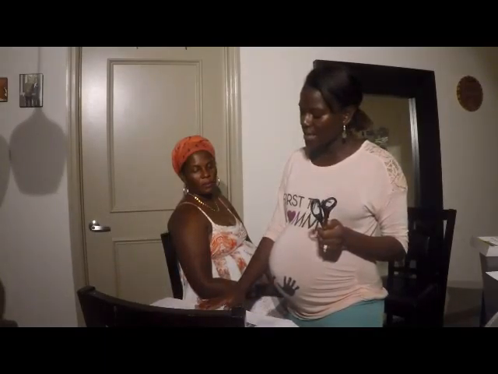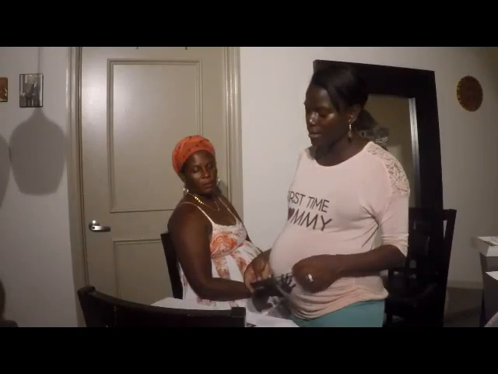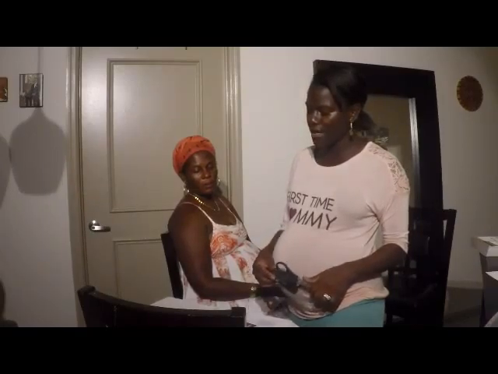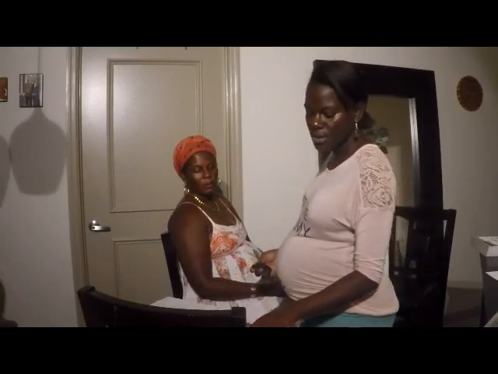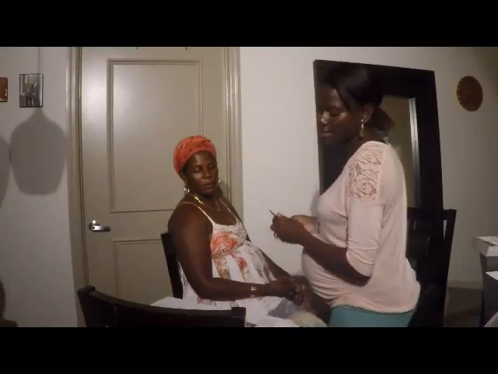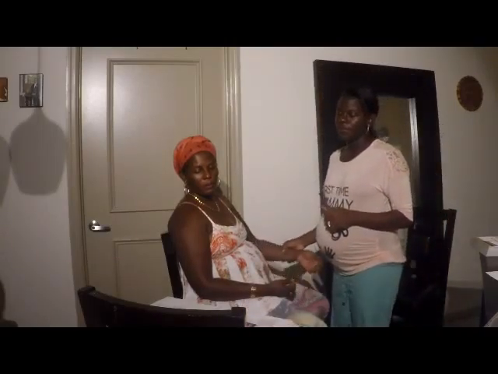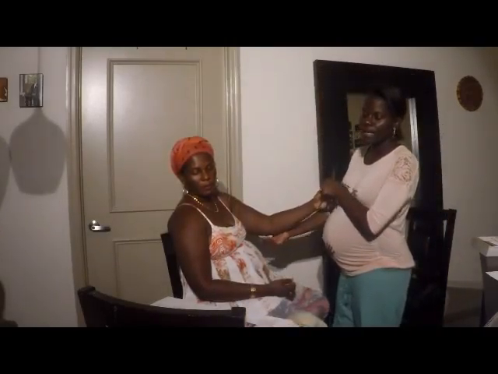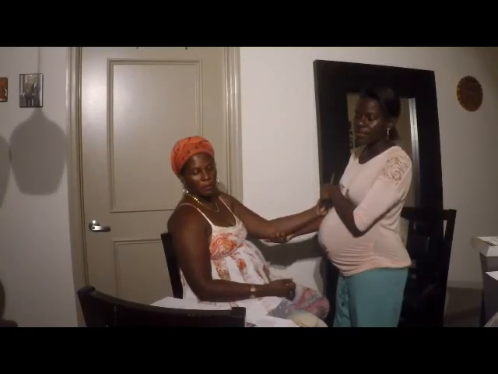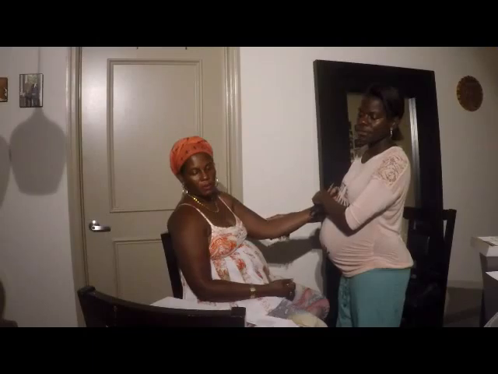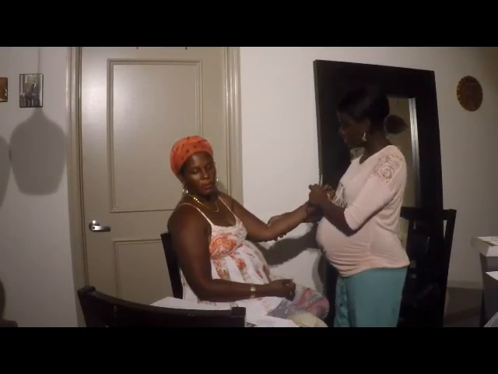The next thing that we're going to do is the brachioradialis reflex, and the way that we do that is similar to the bicep reflex. So we're going to hold the patient's hand like this.